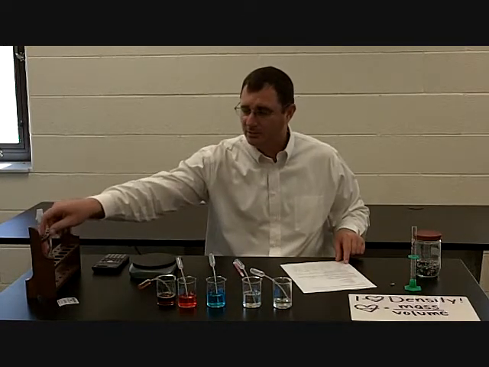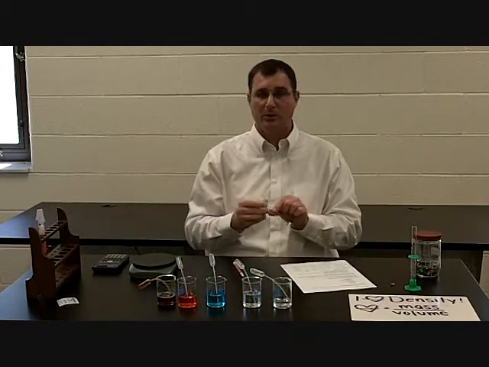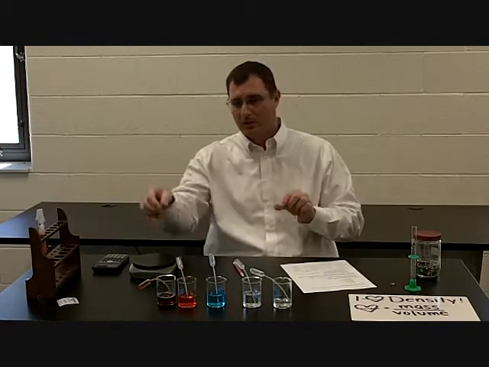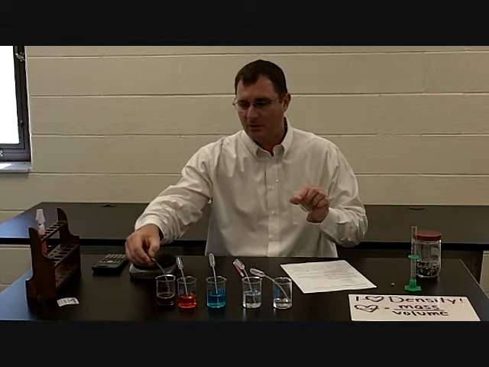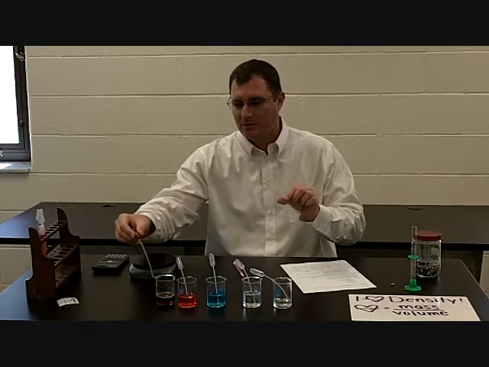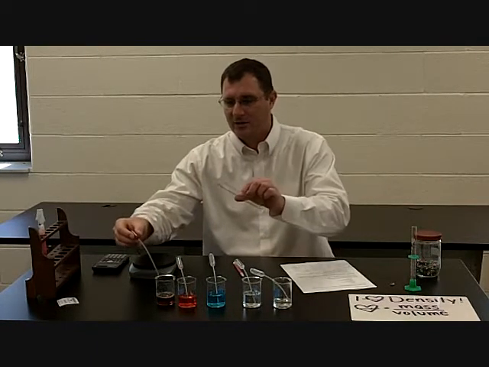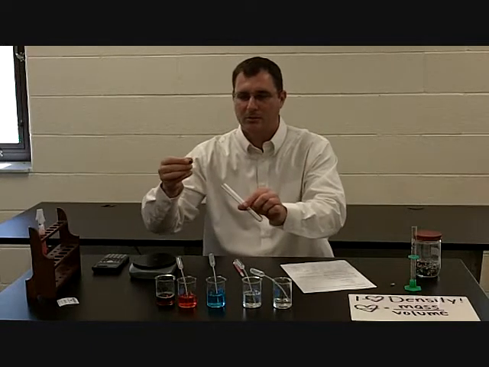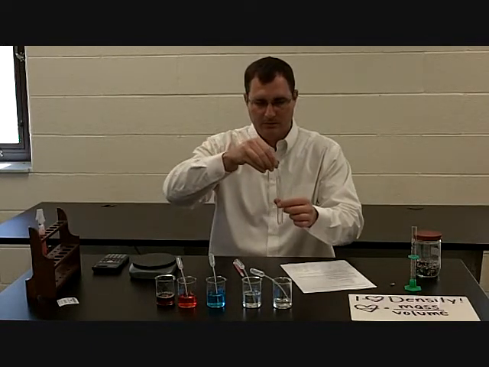I'm going to grab a test tube here, and I'm going to try to put these fluids in here. I'm going to put them slowly. I'm going to tip the tube sideways so they don't ruffle each other. And I'm going to see if these things can stack on top of each other and not mix too much. So let's start with the maple syrup.